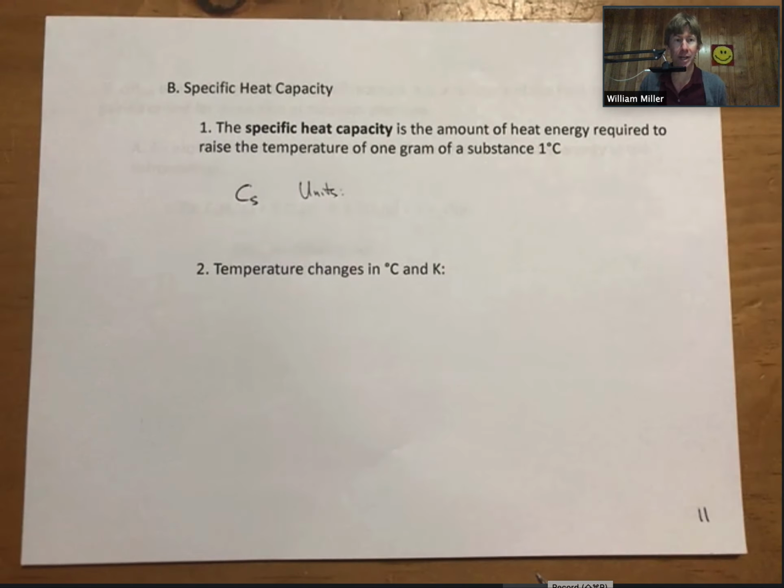In degrees Celsius, that occurs at 0 degrees, which is 273 Kelvin. Now, if we look at the temperature change in each of these cases, we can see that numerically they are the same, and that's because a degree Celsius and a Kelvin are the same size. The only difference is they're offset by the number 273 from each other.